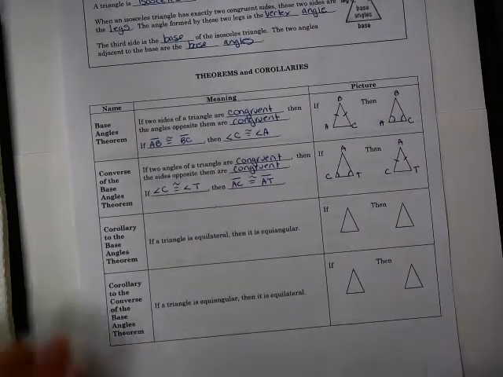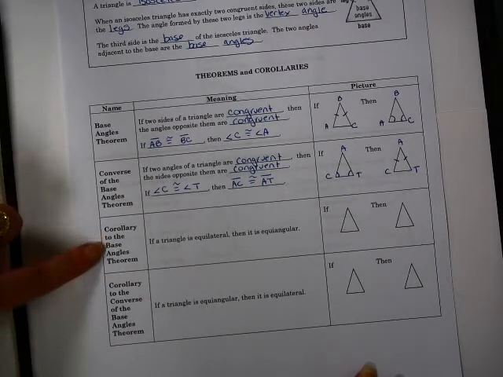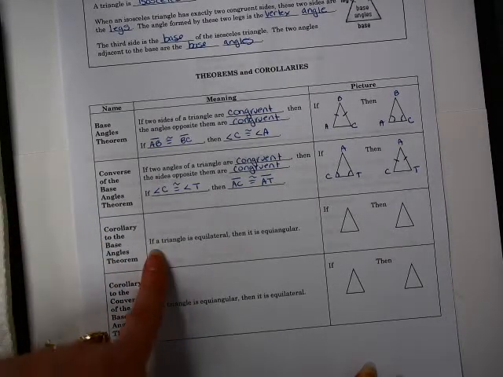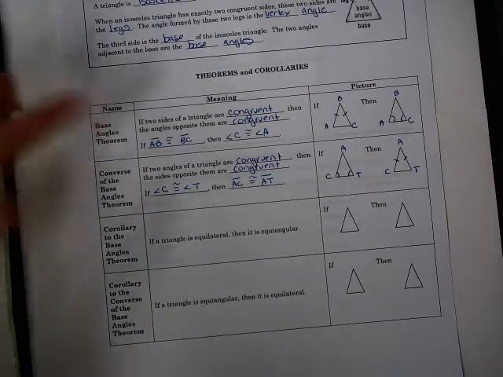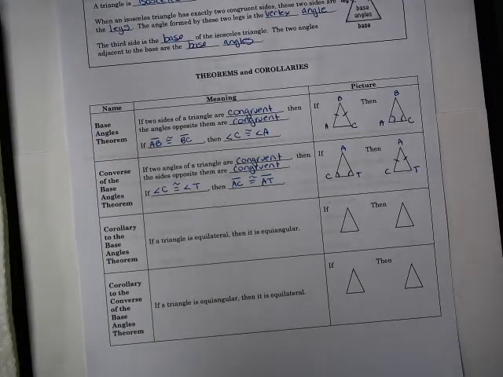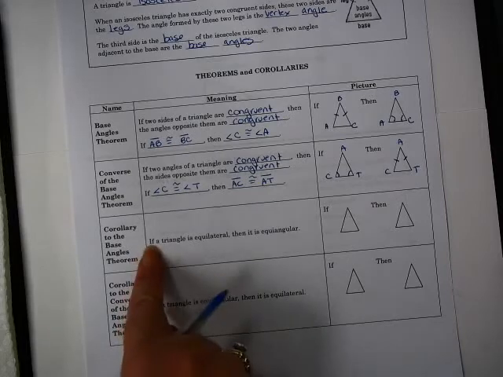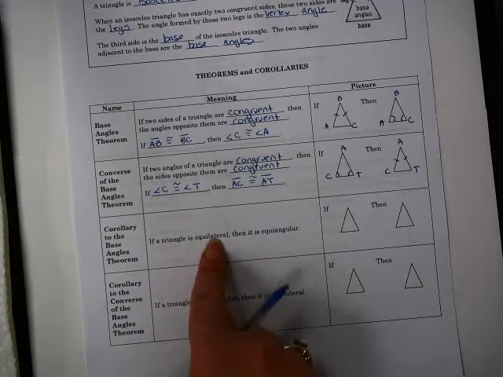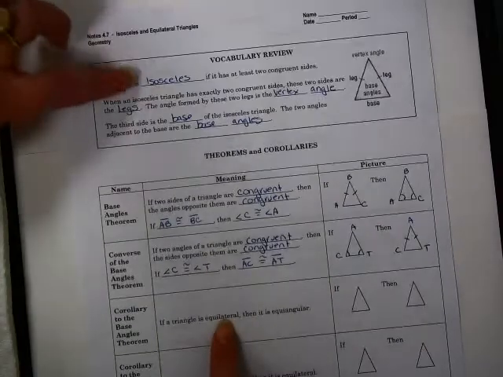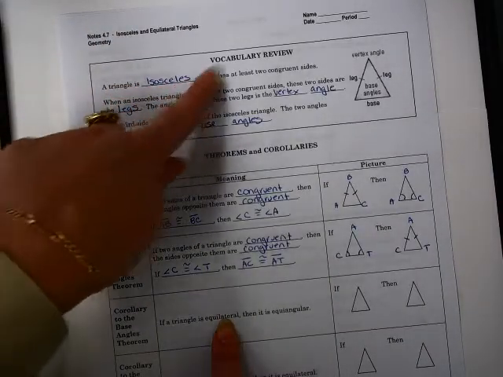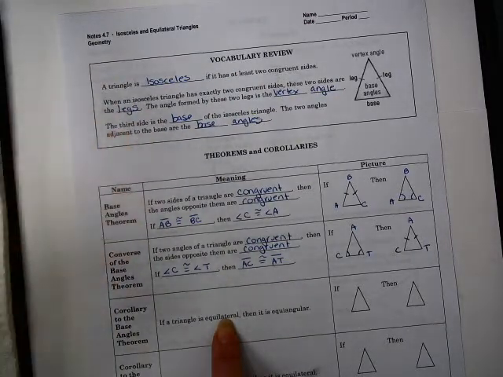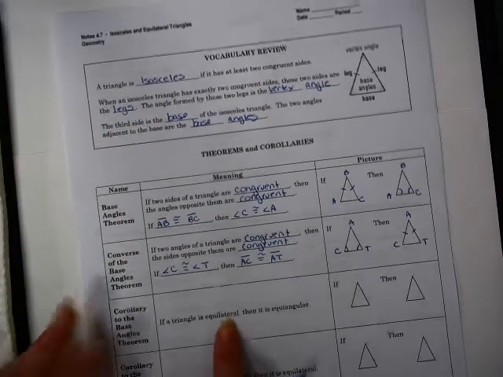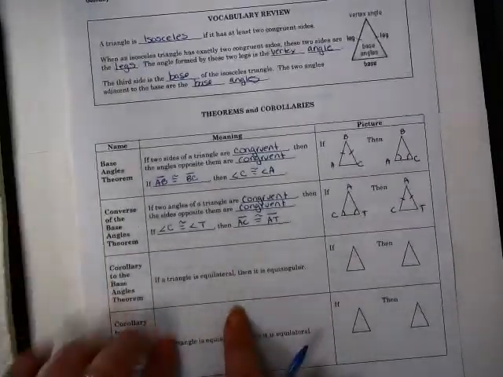Alright, the next one. Corollary to the base angles theorem. A corollary is just another piece, something where we take our basic theorem and then we stretch it. We have it relate to something else. So here, if a triangle is equilateral, now remember, we started off with isosceles, and it says isosceles has at least two congruent sides. It could have three congruent sides. And if it does have three congruent sides, then we call it equilateral. Okay, it has a new name.